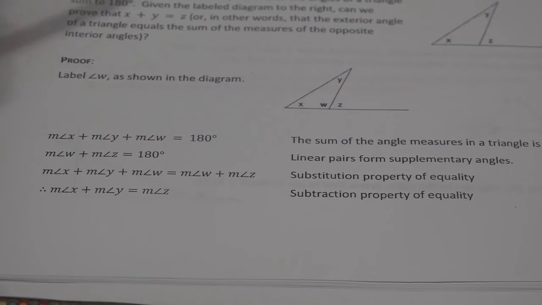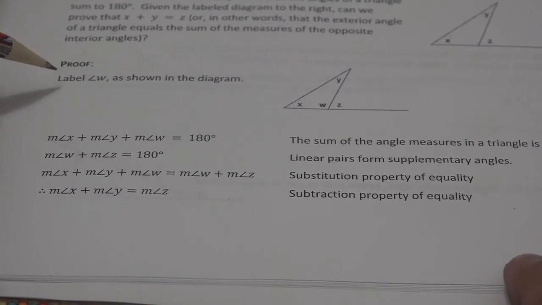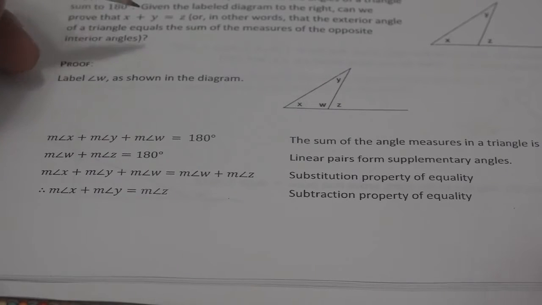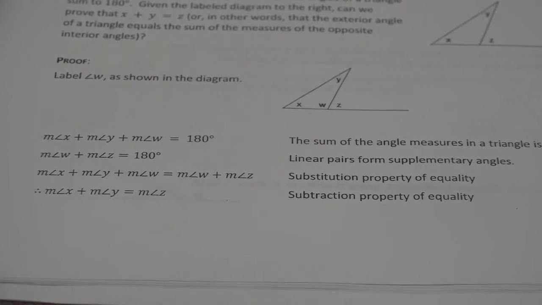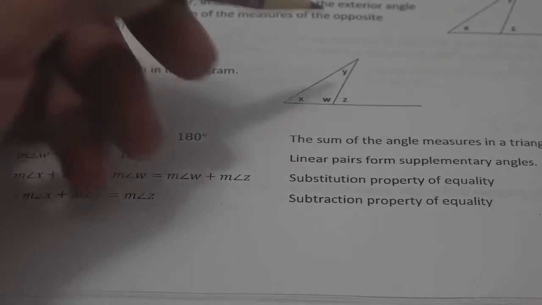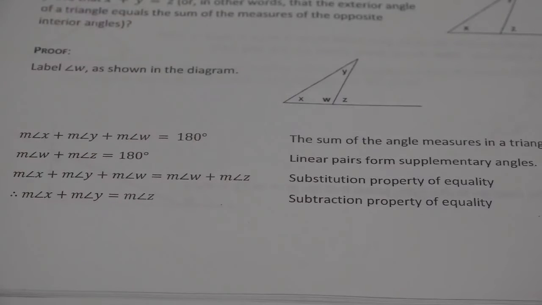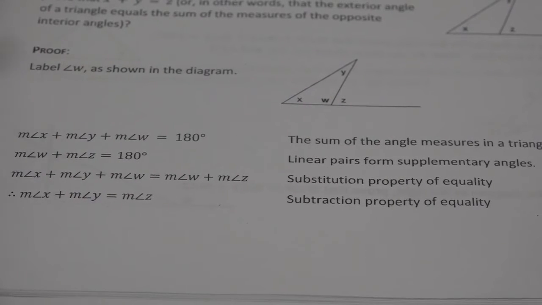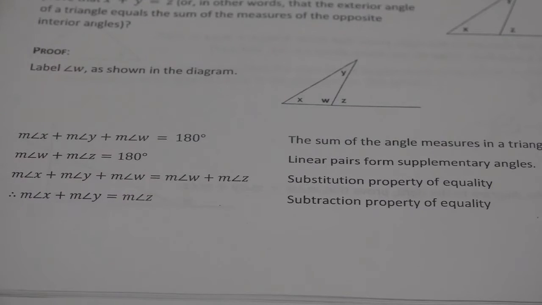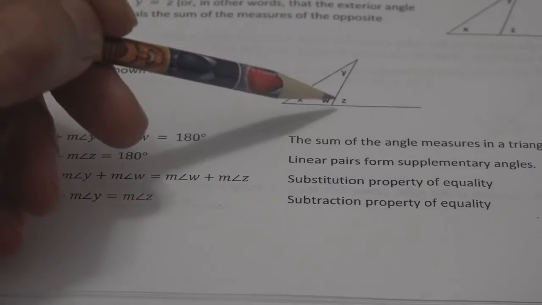All right, so let's take a look at this. It says label W as shown in the diagram. All right, perfect. So I label W. Now, this is what we always write when we write a proof. We usually write the given statement first. But here, right now, they're telling us to prove that x plus y equals z.